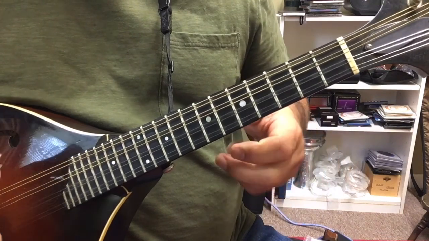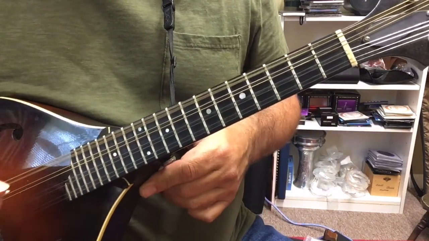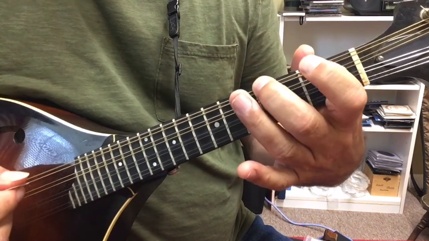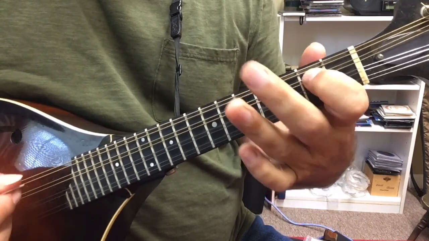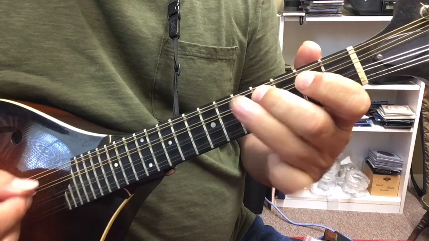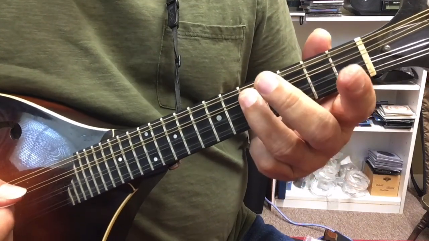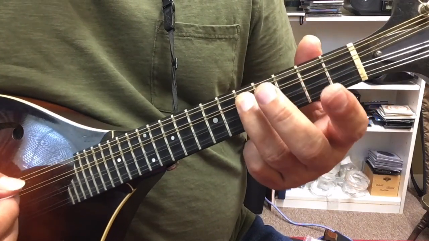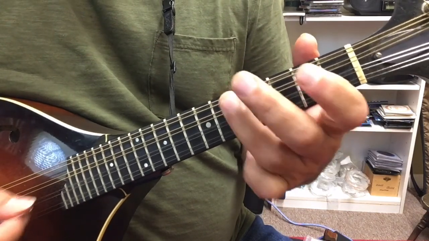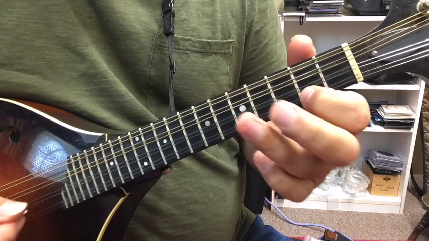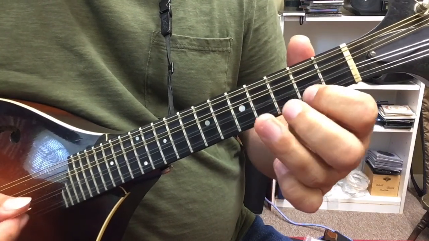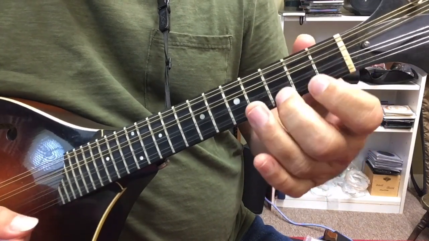We could do the same thing in the key of G. Start on your low G scale. Now it's quite easy to do yet another octave. I'm on the octave G. And then backwards.